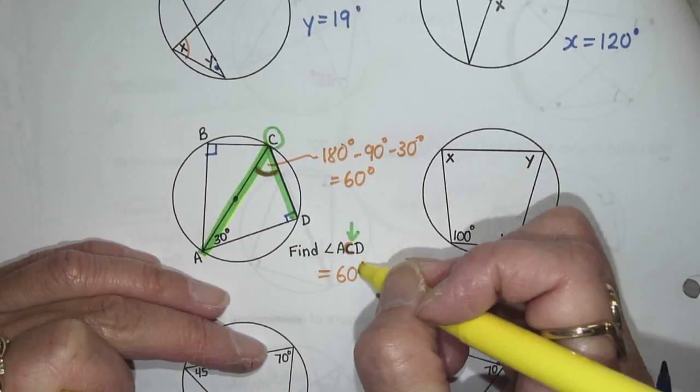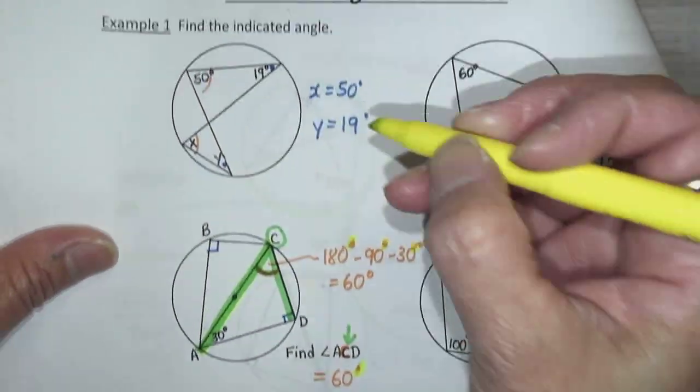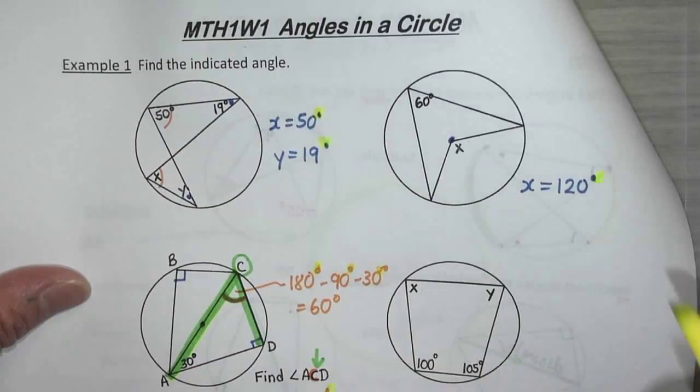Please make sure you're putting your degree symbols down wherever it's a degree. So it's degrees, degrees, degrees. So put your degree symbols down.